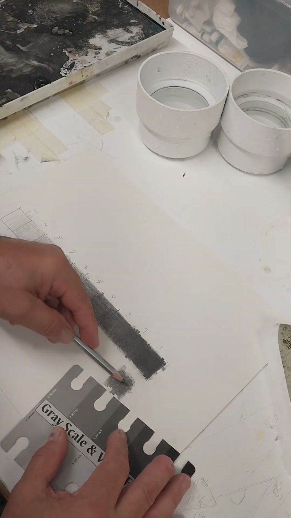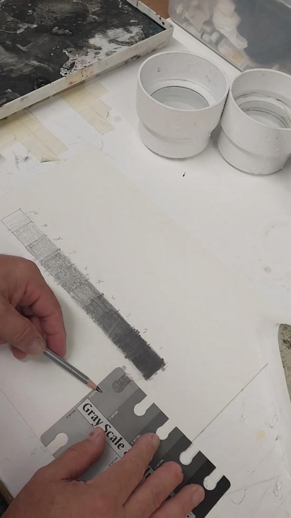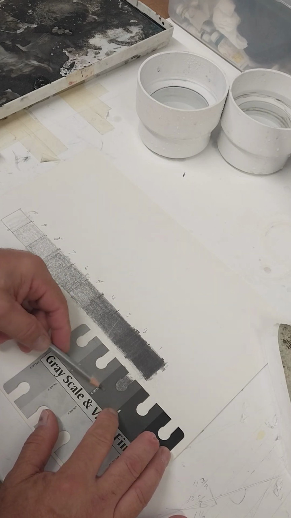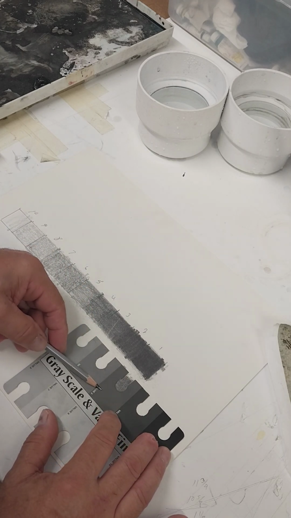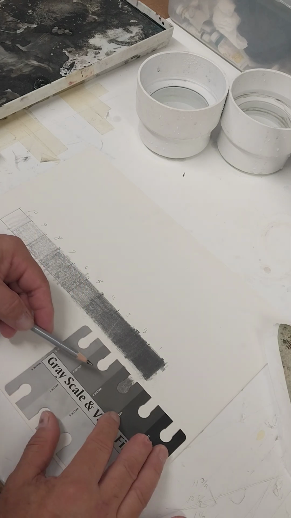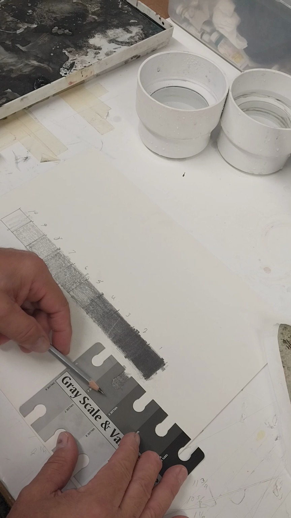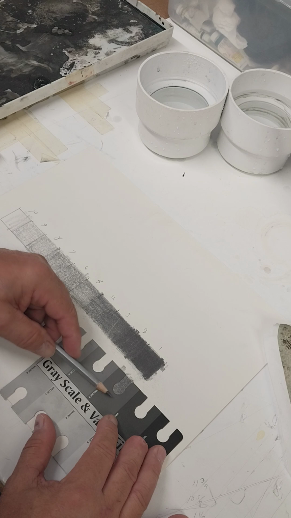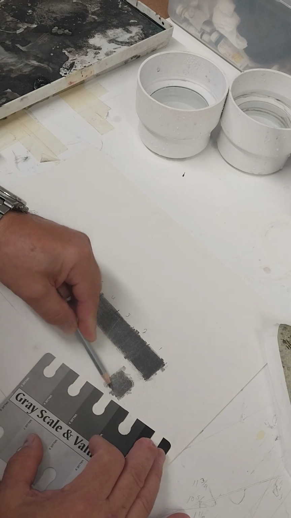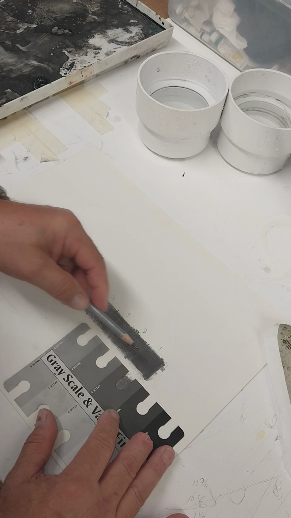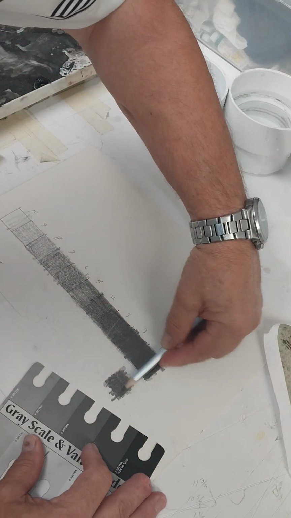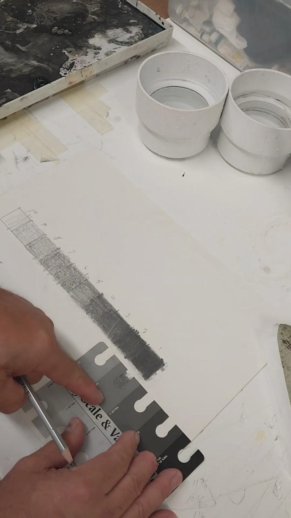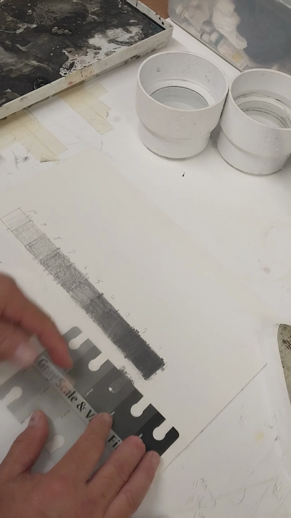Now, you can see how this gets lighter. This one matches, and this is actually lighter than this. Well, hold on, let me see. Okay, so this actually goes with this. This will start separating. Now watch what happens if I darken this up to go with that value. And what you're looking for is to blend in. Now all of a sudden this becomes lighter and this becomes darker.